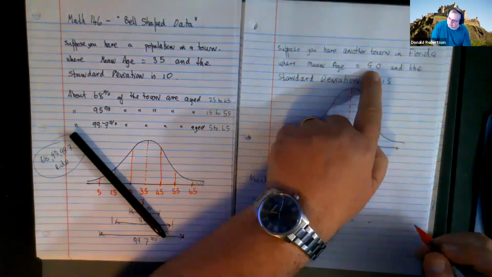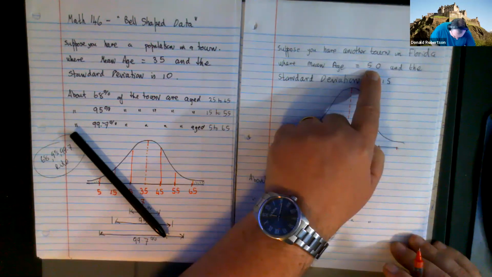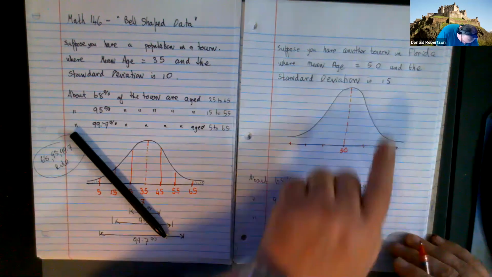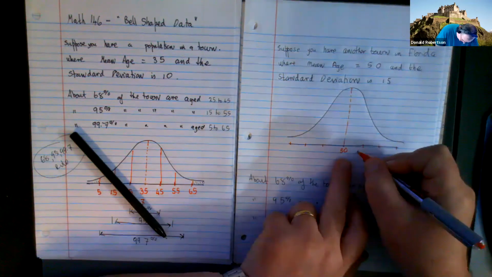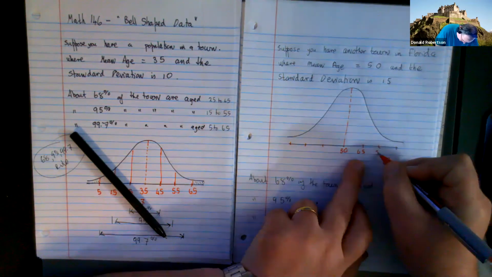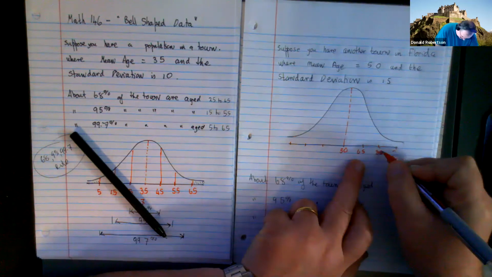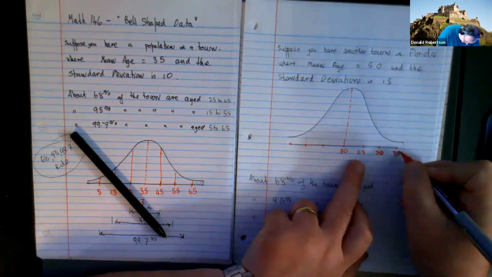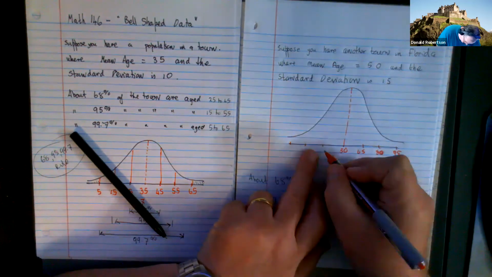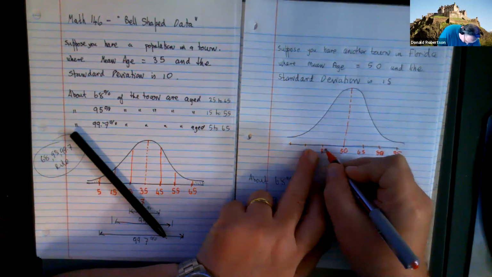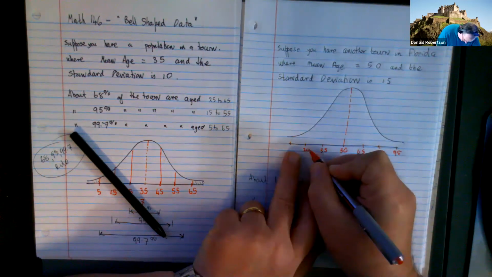Average age of 50. That's pretty old because it's a retirement community. And the standard deviation is 15. So 65, 80, 95. Now going this way, you've got 35, 20, and 5.